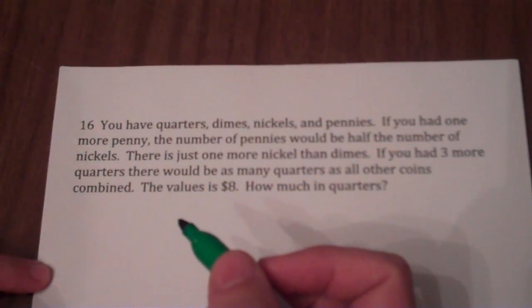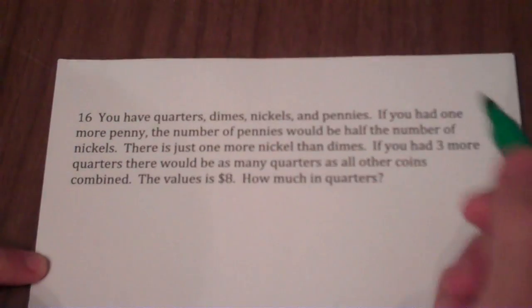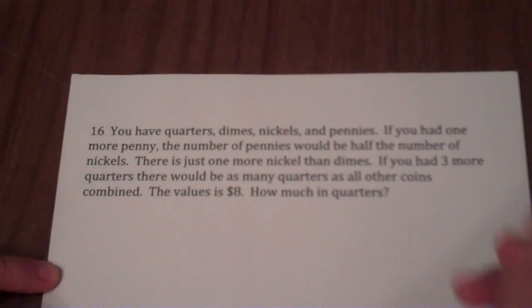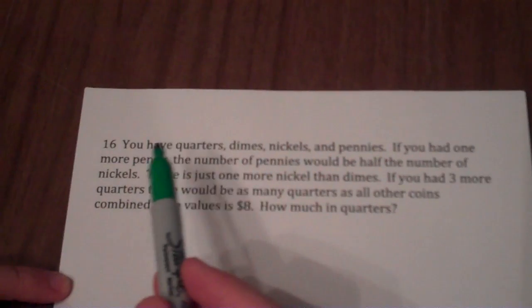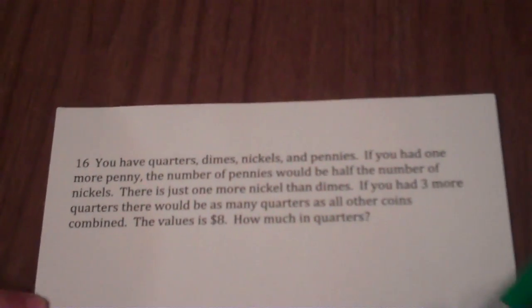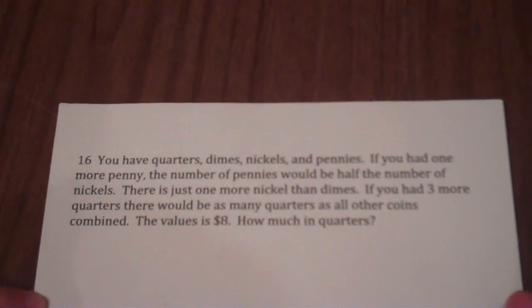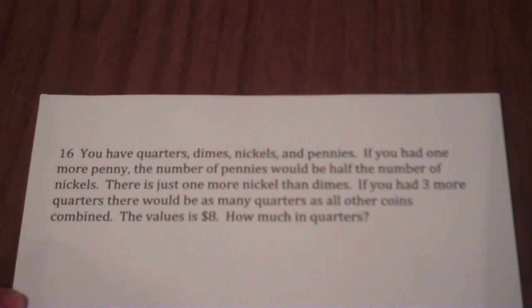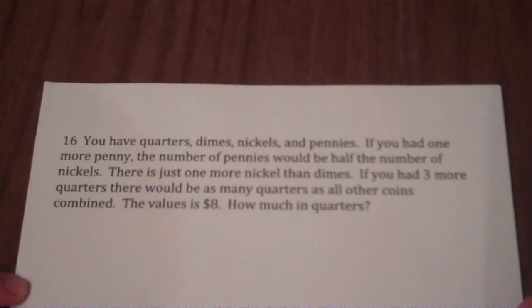This is number 16 of linear applications, and it's actually a fairly complicated problem, so we're going to take this one nice and slow. In this problem you have quarters, dimes, nickels, and pennies, so there's actually 4 subjects. That's unusual for me to give you one this hard with that many subjects, but frankly I always push you a little harder on these review sheets.